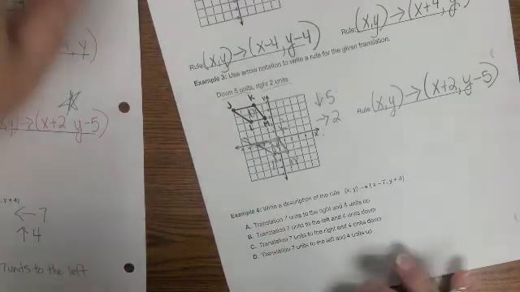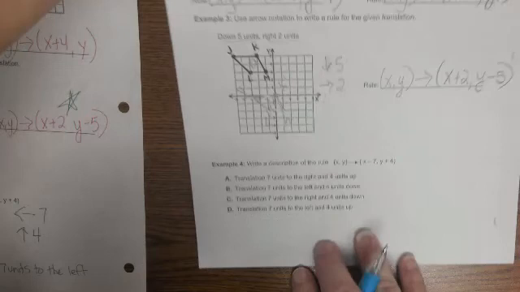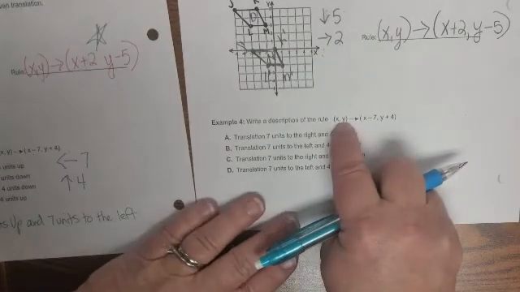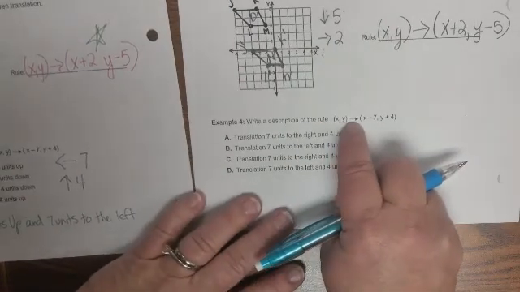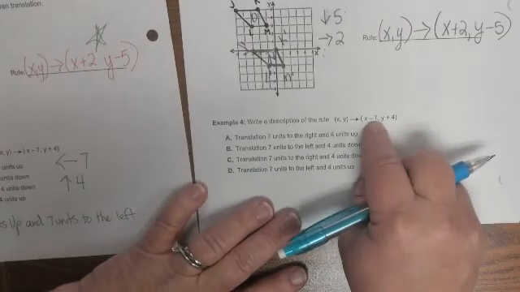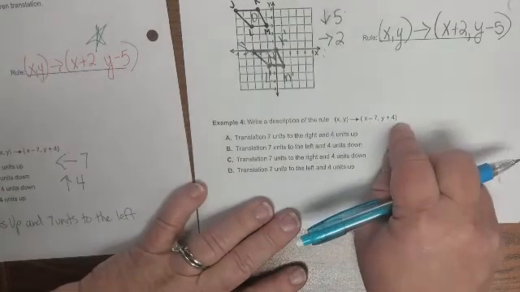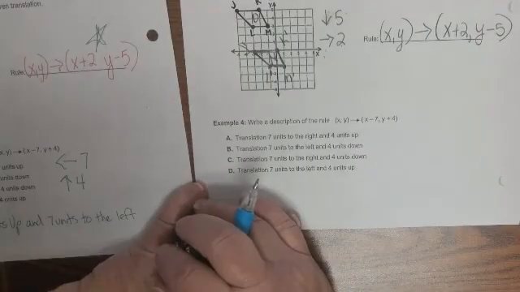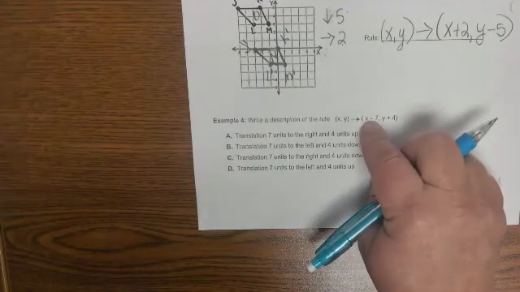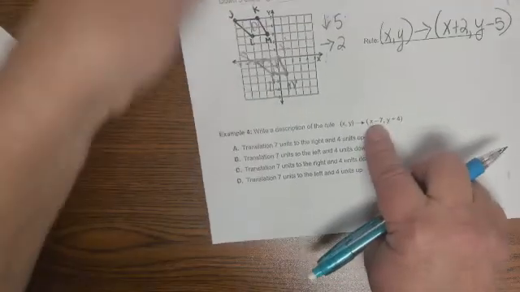All right, last type of question we could get. It says write a description of the rule x, y, my coordinate pair, arrow notation, x minus 7, y plus 4. So if I've forgotten, what does minus 7 mean for x? Well, you could always go back, flip your page.